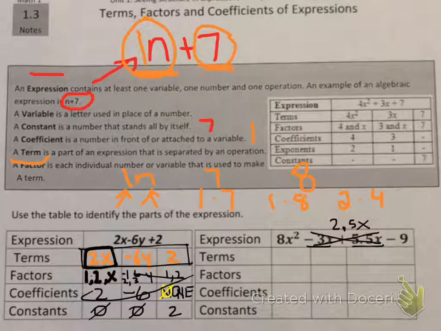So when we write out our terms here, we're going to have 8x squared here. We're going to have 2.5x here, and then we'll have a -9 here, because our terms are each part of our expression after we've simplified our expression. So factors of this, again, when we list our factors, we're going to have to list our factors of 8.